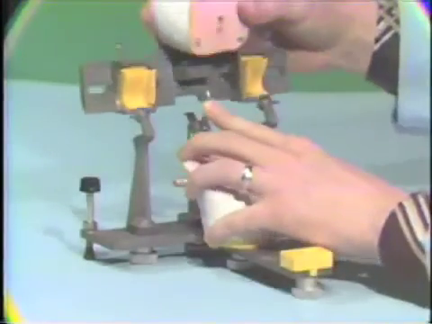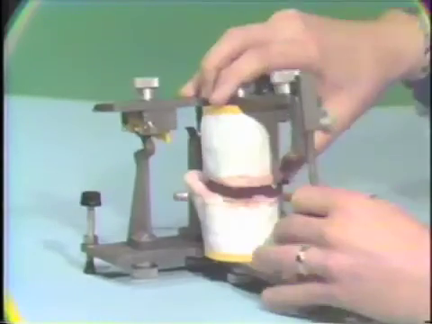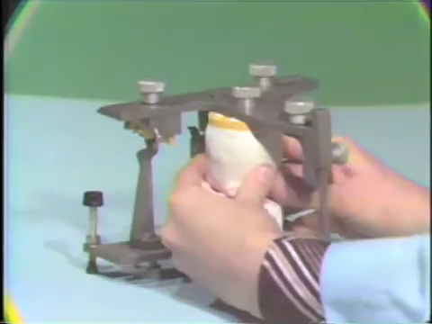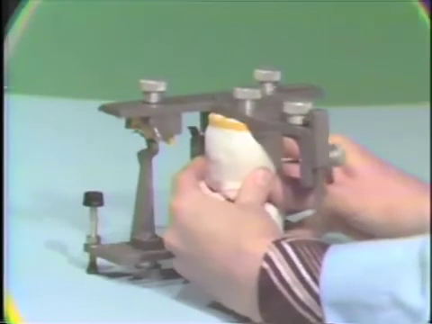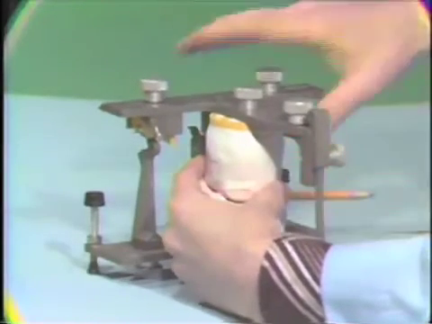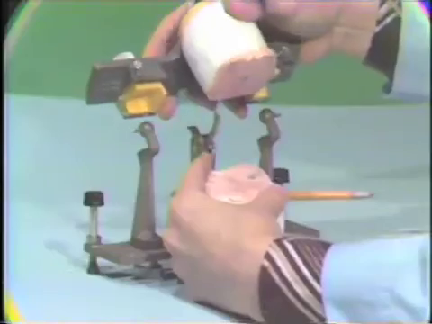Then we go ahead and put the upper member back on. And put the articulator through the motions as guided by the clutches. Now we should have marks in the condylar blank area where we have to relieve.